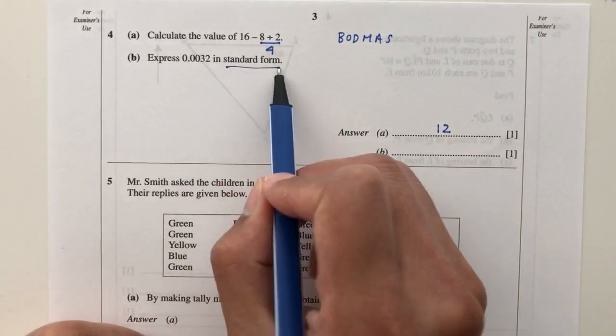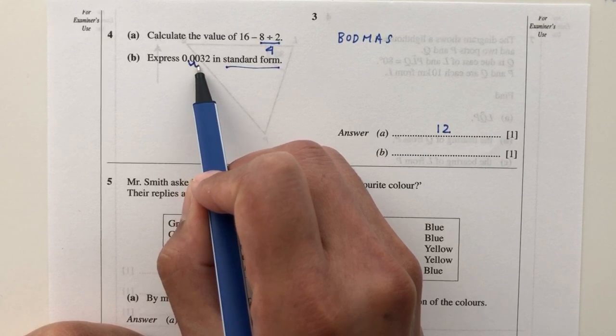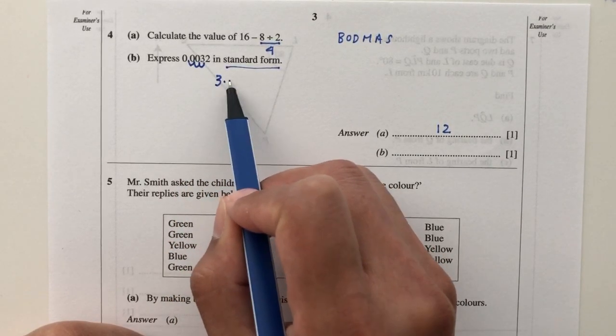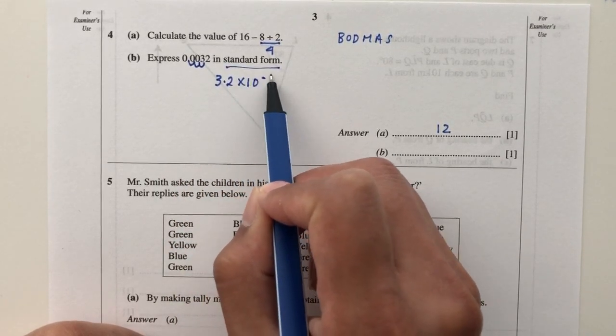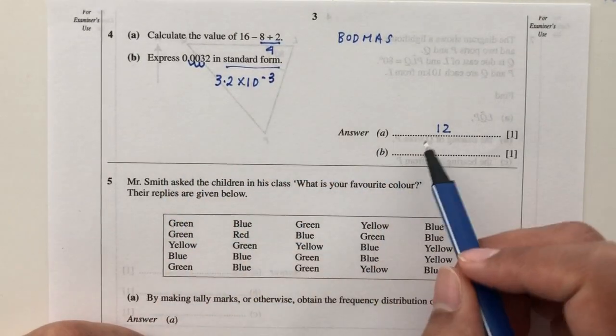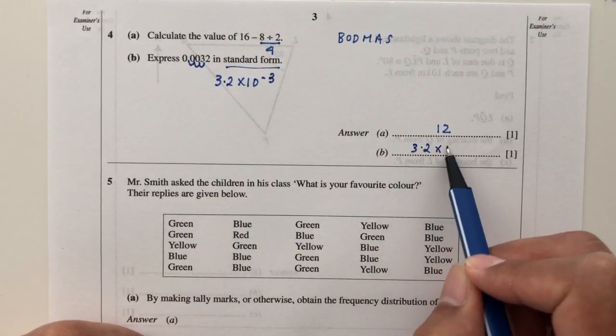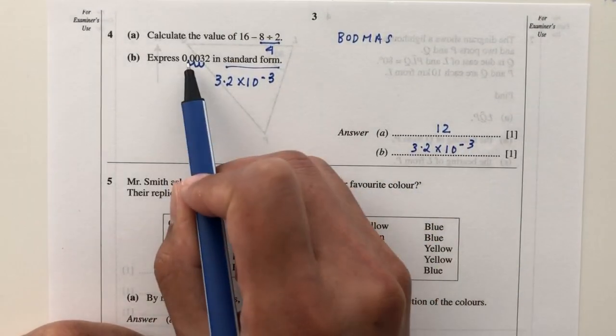Express this in standard form, so we have to move 1, 2, 3. That will be 3.2 times 10 to the power minus 3. So 1, 2, 3, right.